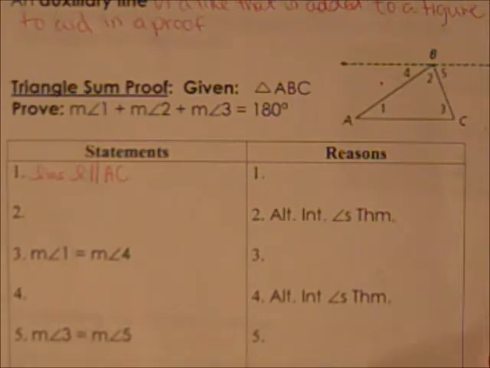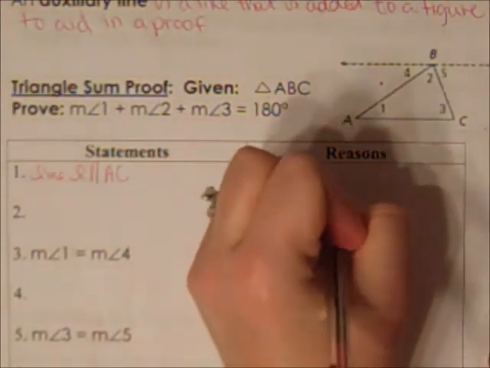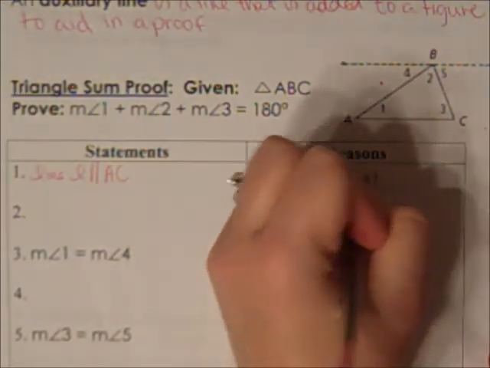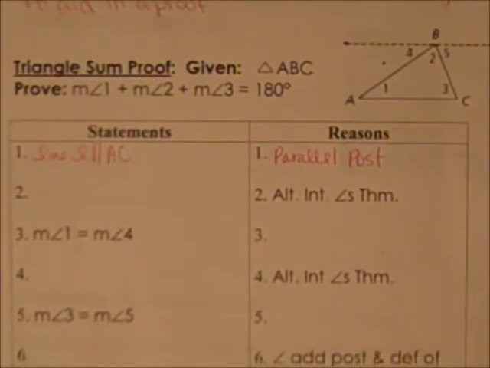Now, whatever you want to call this, it's technically called the parallel postulate because we're using this from what we learned about parallel lines to make sure we know they're parallel. If you had called that auxiliary line or anything like that, I'm not going to yell at you for that, but that's technically what would go there because I made the line be parallel to AC.